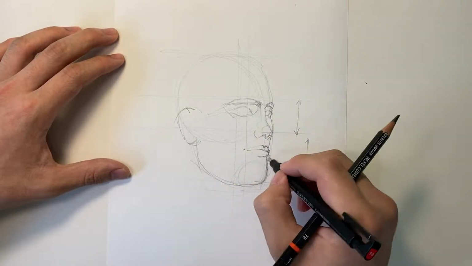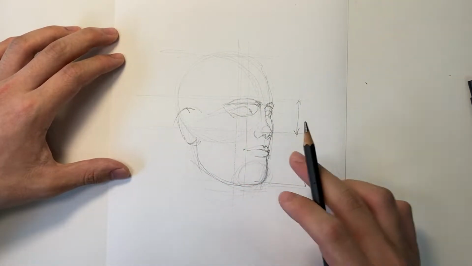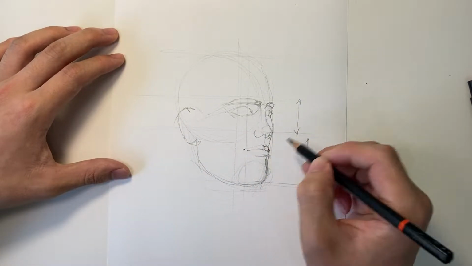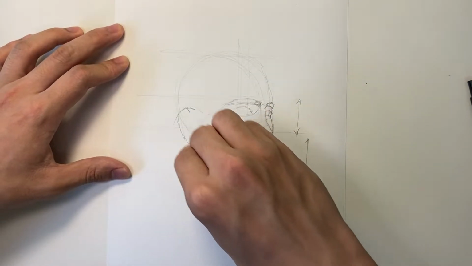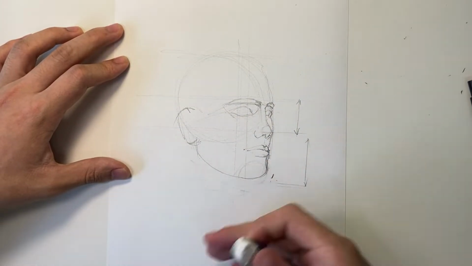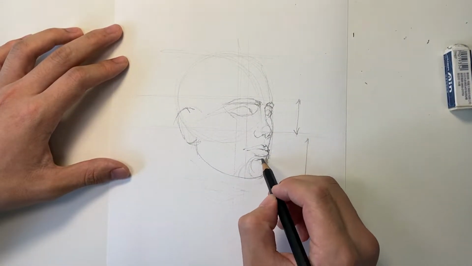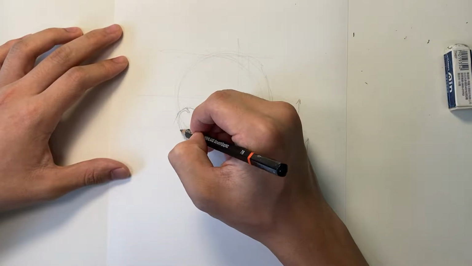As you can see, the jaw is too big, and now we have to make it more accurate. And that's it, the very basic structure of the face. And now I'm going to make it more detailed and add hair and neck.